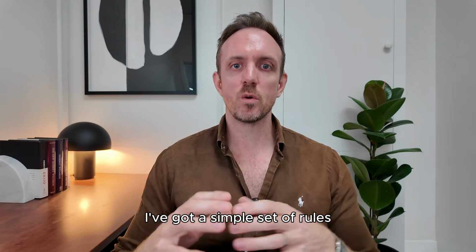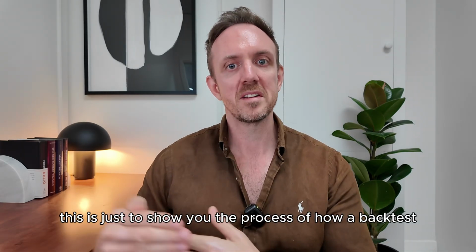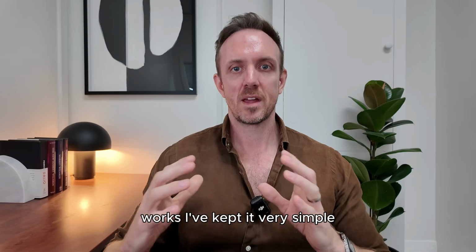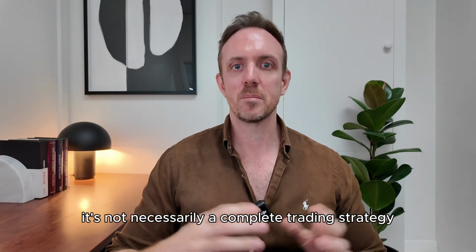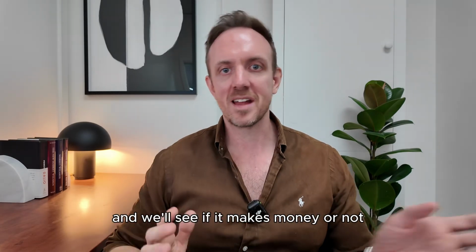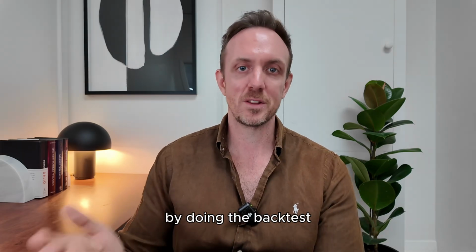I've got a simple set of rules here that we're going to use for our backtest. This is just to show you the process of how our backtest works. I've kept it very simple. It's not necessarily a complete trading strategy, and we'll see if it makes money or not by doing the backtest.